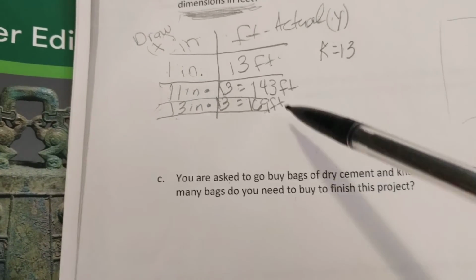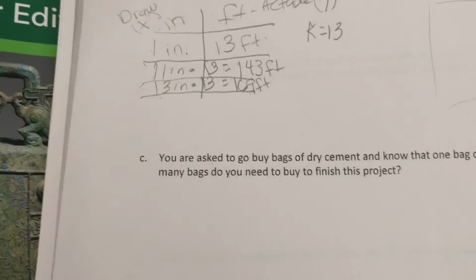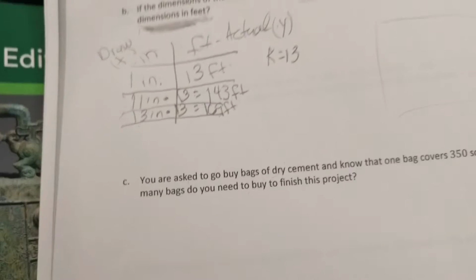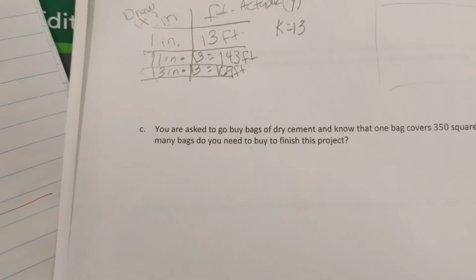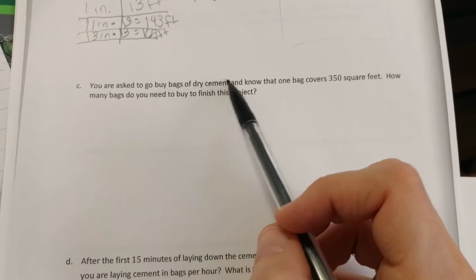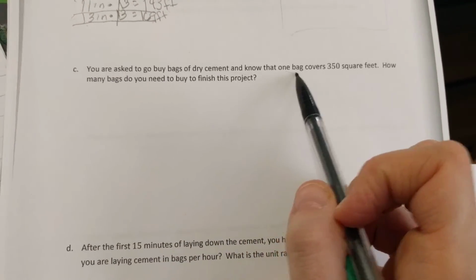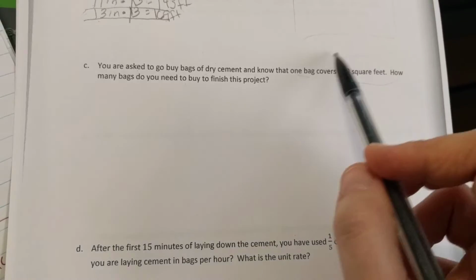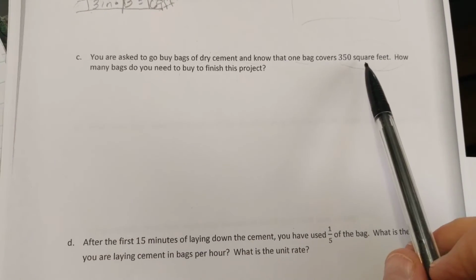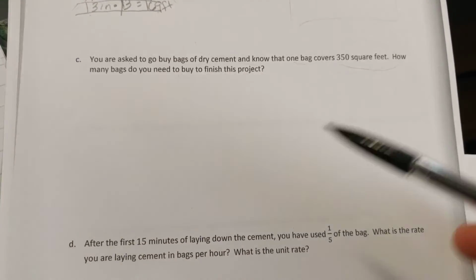It's the only reason why I gave you those answers. Otherwise, I would have left you to do the rest. So let's do part C. Dante's on his way up again, so get ready. So part C, you are asked to buy bags of dry cement, and you know that one bag covers this total square feet. So when you have square feet, these numbers represent area.